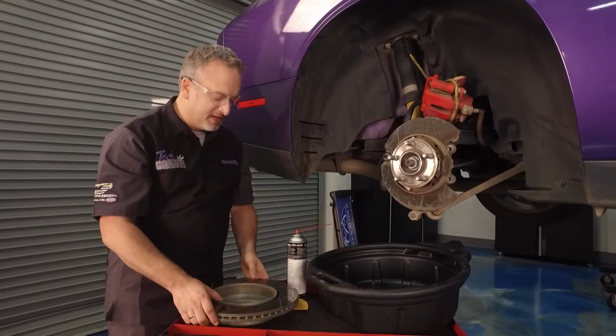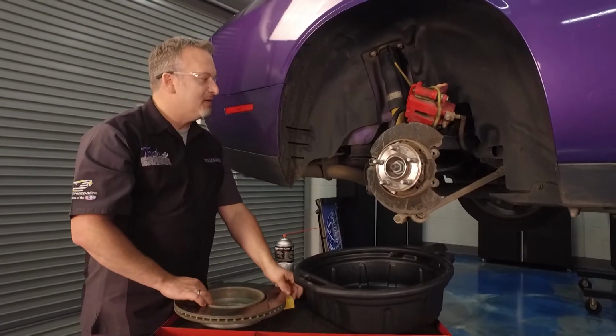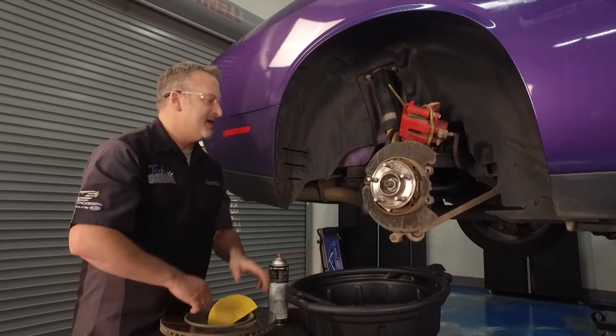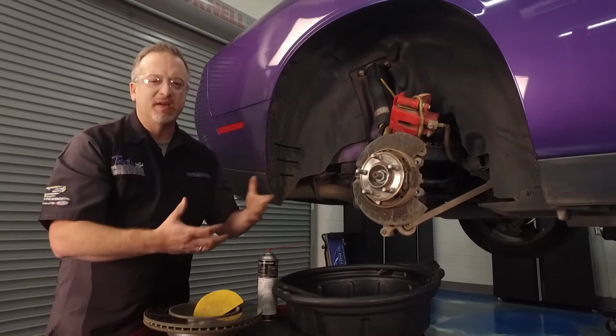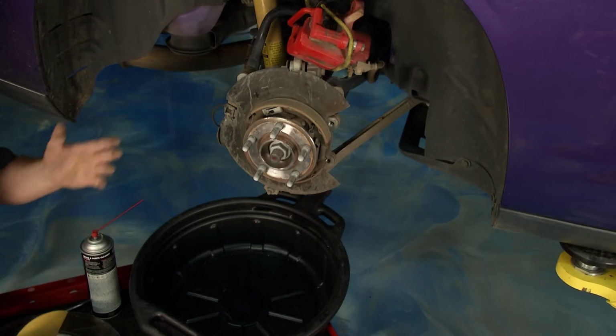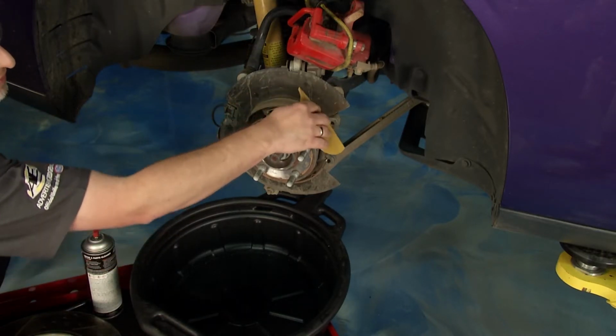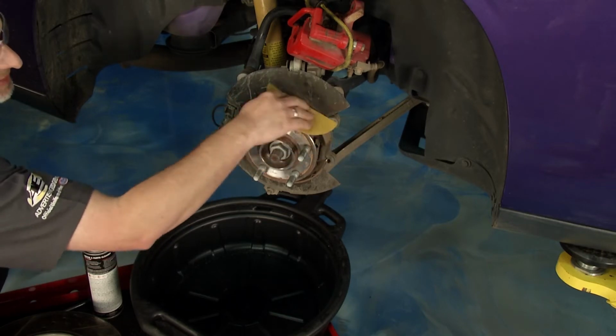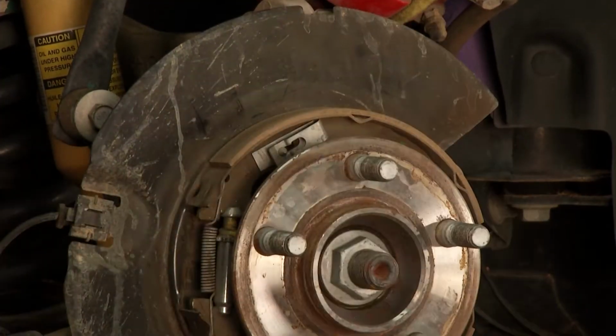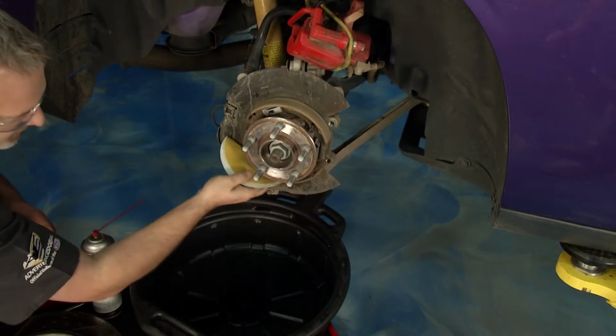Now that we have our disc and drum system pulled off, we want to take a look here at our shoes and see if there's any debris in there. It's going to be some obvious stuff when you do the visual inspection, and this looks pretty good. So we're going to start sanding here. We're going to make sure we have a good coefficient of friction, get some of the dirt off of there and get a nice even surface for our drum to grab onto.